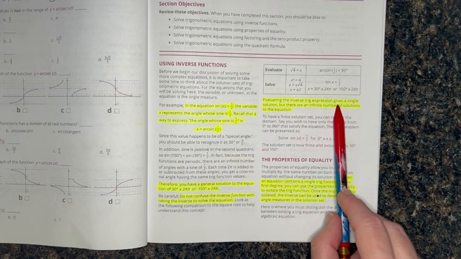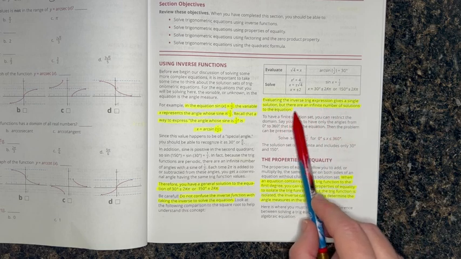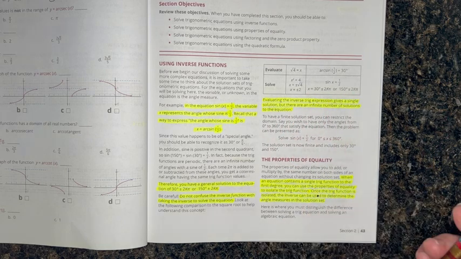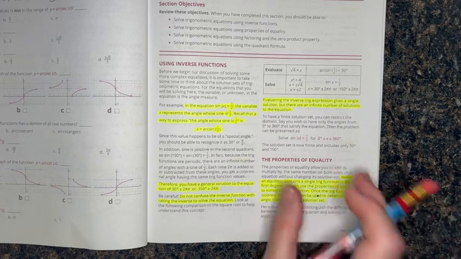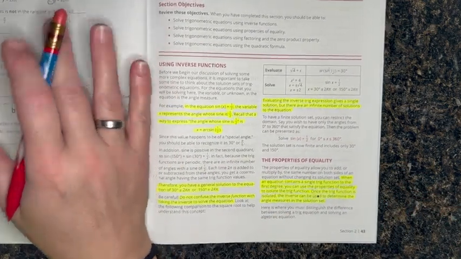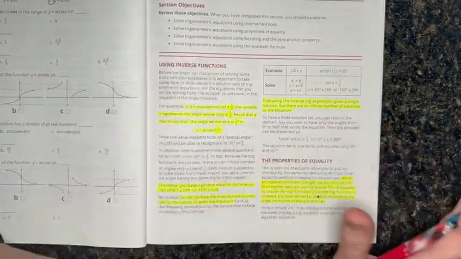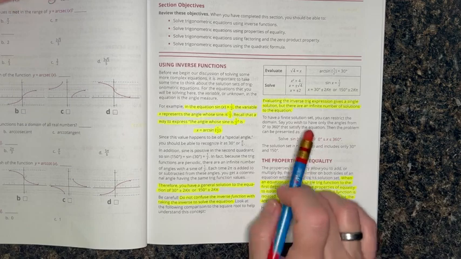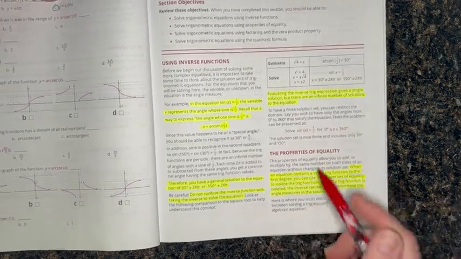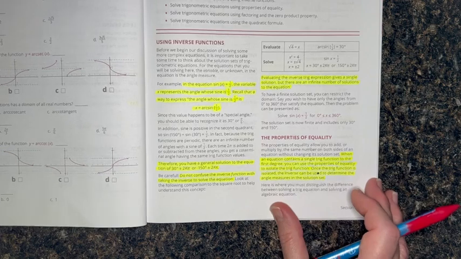Evaluating the inverse trig expression gives a single solution, but there are an infinite number of solutions to the equation, is what they're saying. Okay. Before, over here, we were limiting, remember, our range so that we would only have one answer. This section is not quite, we're not doing that really. We are, but obviously they're limiting it to the entire unit circle, one revolution, right?